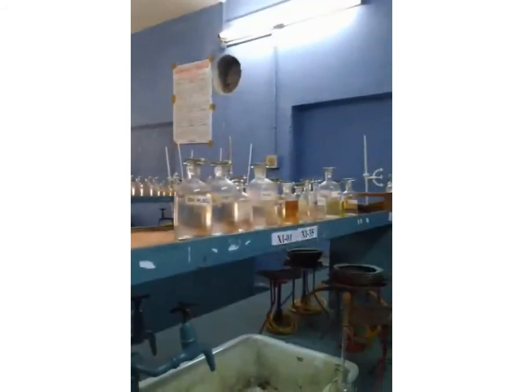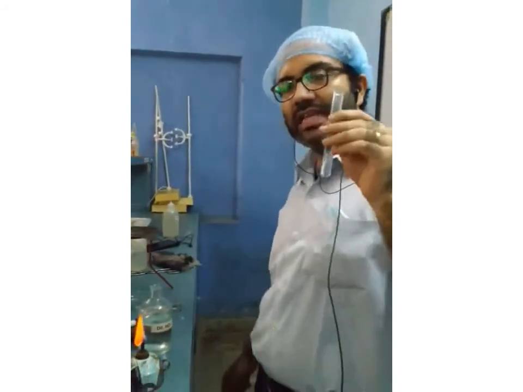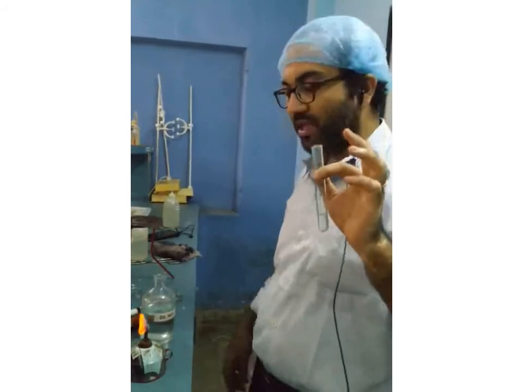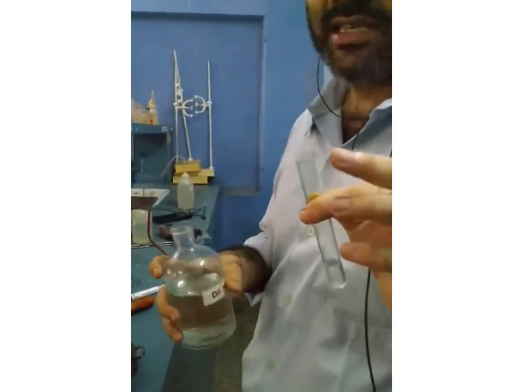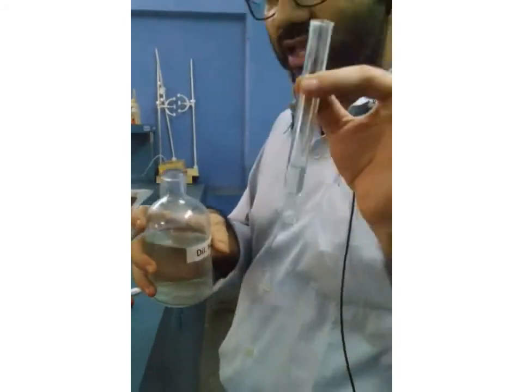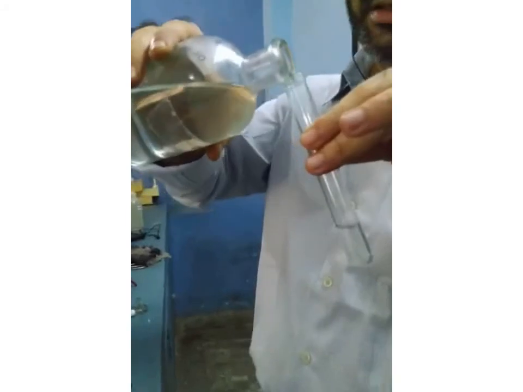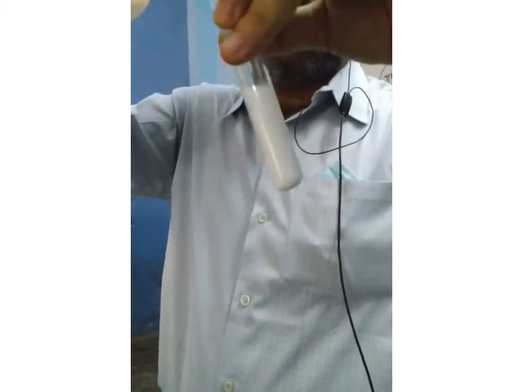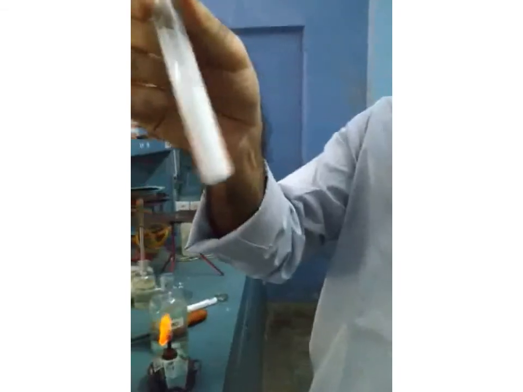And if this lead ion is present, I am saying that I have taken lead salt. But how can I prove that this is lead salt? If lead salt is present, then definitely when I pour this acid, you will get some precipitates. The color of the precipitate has to be white. Let's check it out. You can see a white colored precipitate has formed, a dense, thick white precipitate.